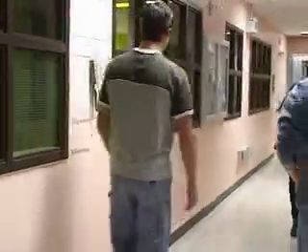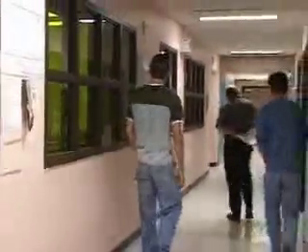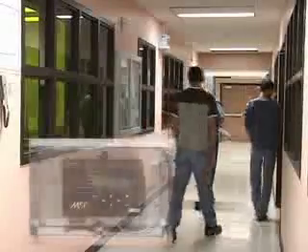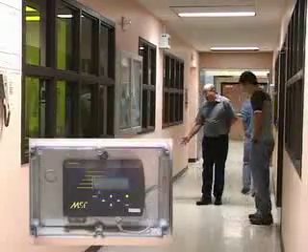The other way is that we have detectors throughout the facility and even in an envelope around the facility. An example of this you see. Right now, these detectors are sampling the air in this hallway.